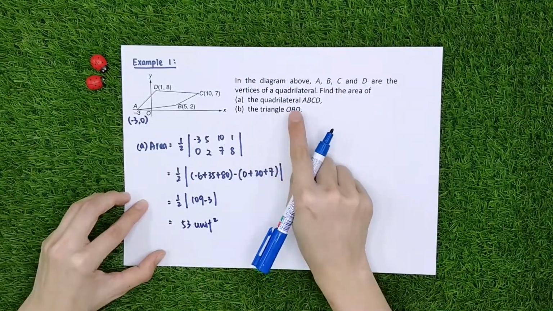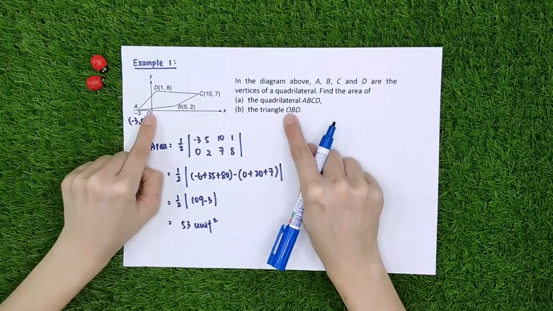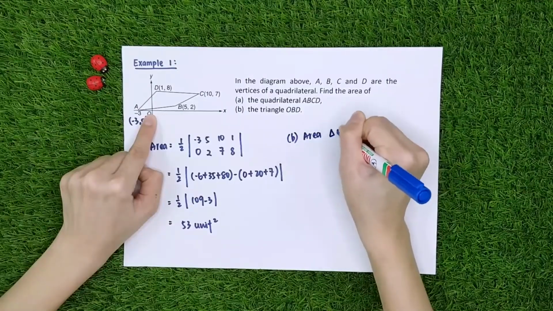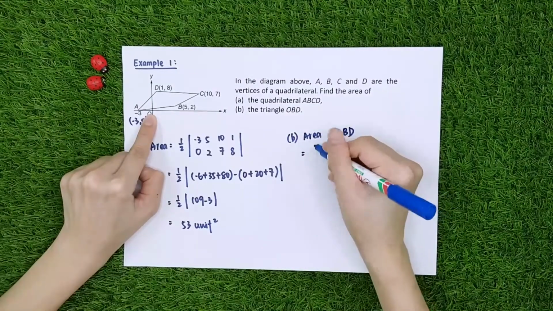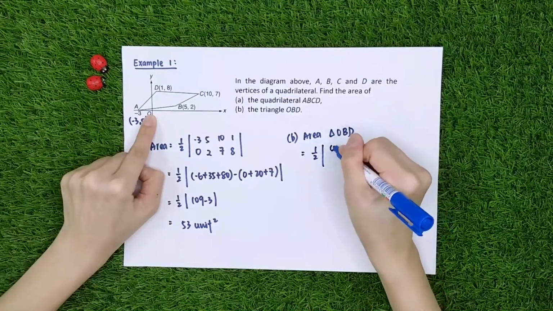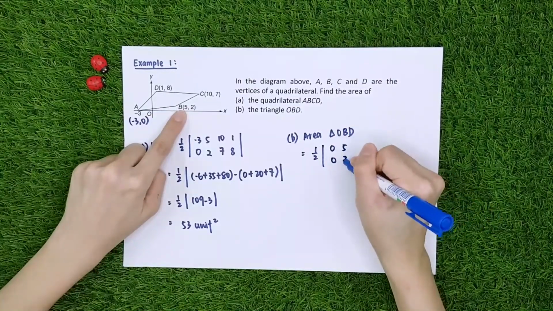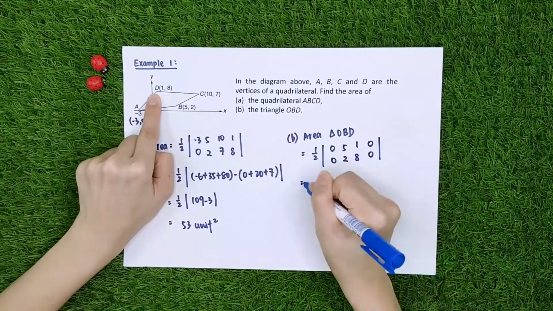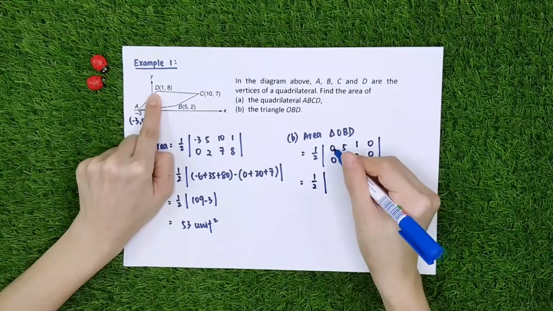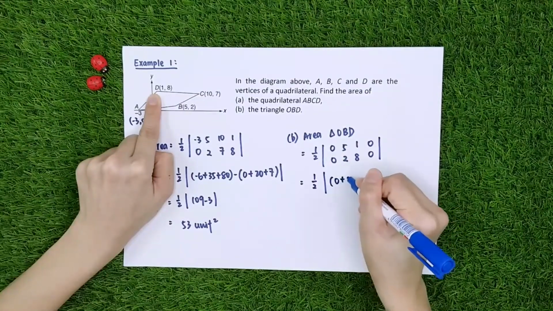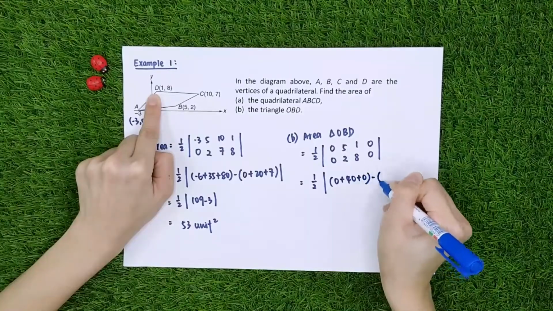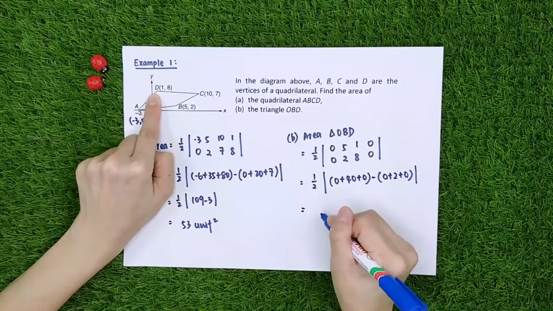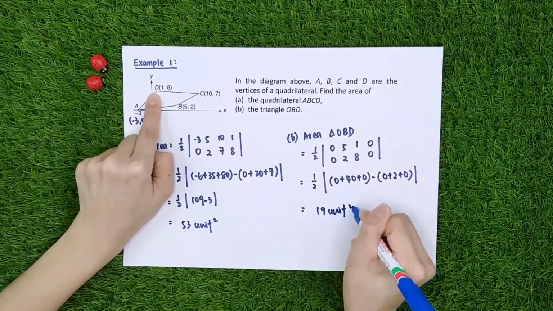The triangle OBD. The O here is the origin. So for part B, the area of triangle OBD is equal to half times O is 0, 0, B is 5, 2, D is 1, 8, and 0, 0 again. Okay, 1 over 2. 0 times 2 is 0, plus 40, plus 0, minus 0 plus 2 plus 0. So my answer will be 19 unit square.